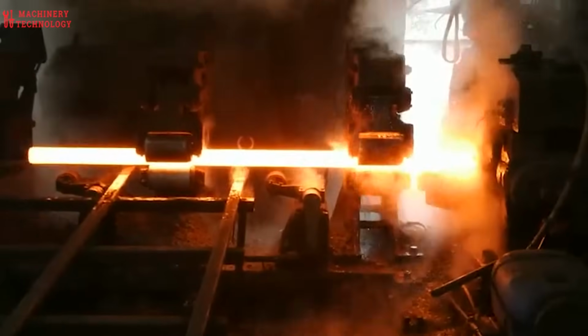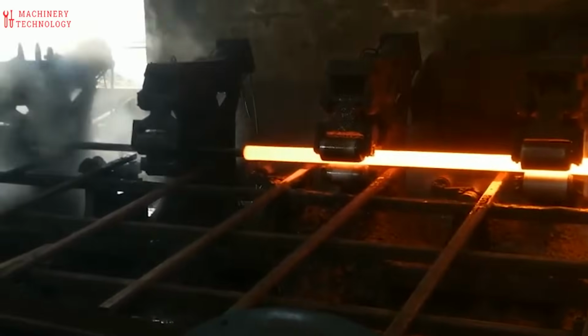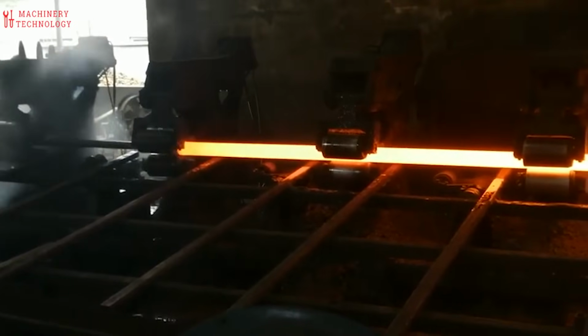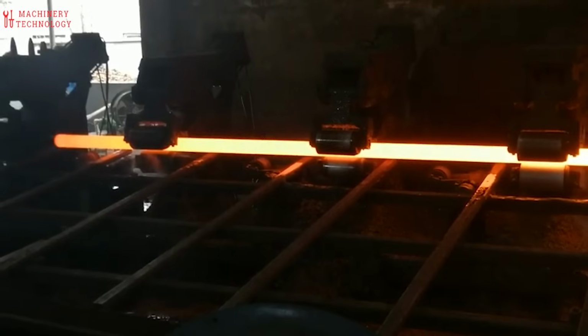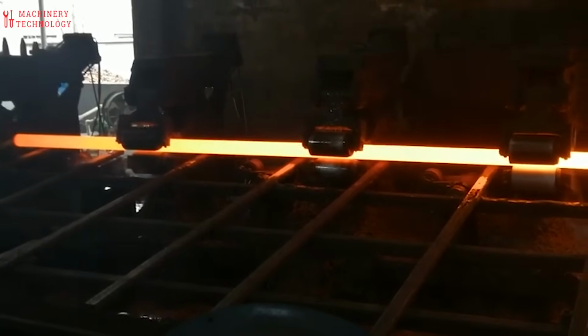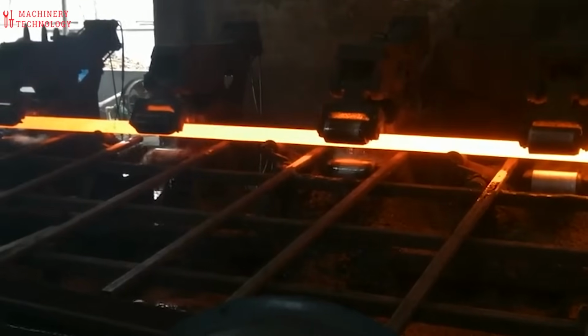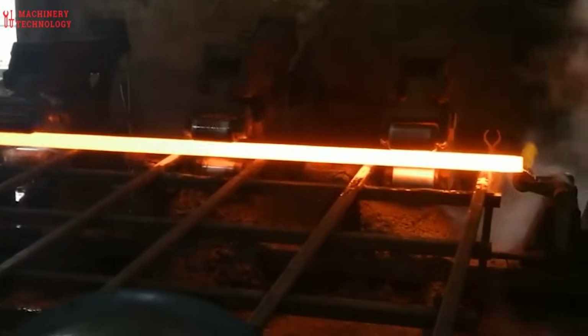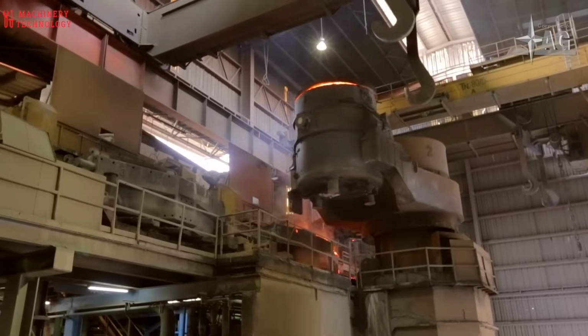Drawn over mandrel, DOM. A mandrel is a small piece of metal inserted into the tube to define a shape. It gives the tube extra support to prevent unwanted wrinkling during drawing. The tube is passed through a die that has a smaller diameter than the current tube size. As the tube is drawn, it shrinks to match the size of the die's diameter. This process allows for tight tolerances and specifications.